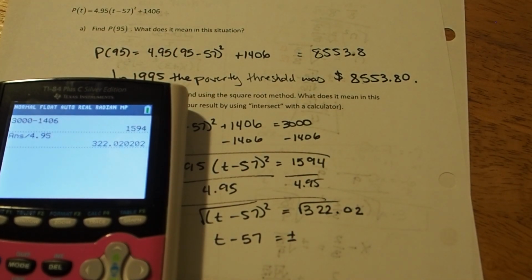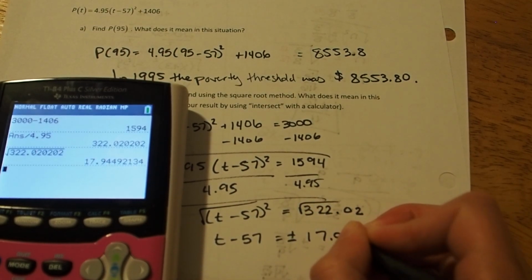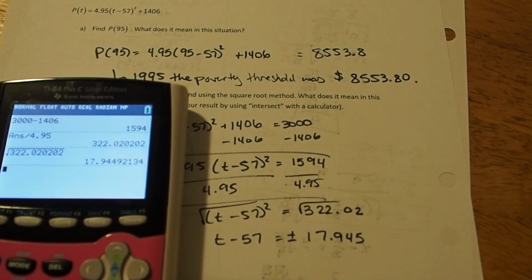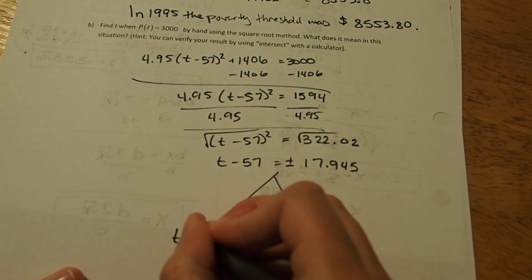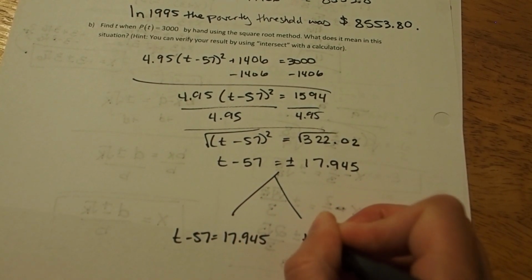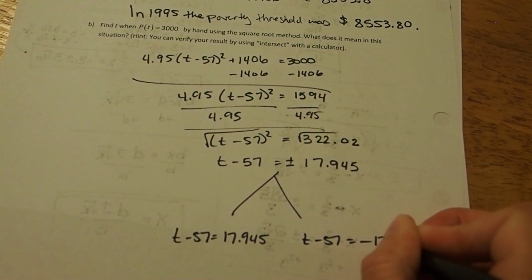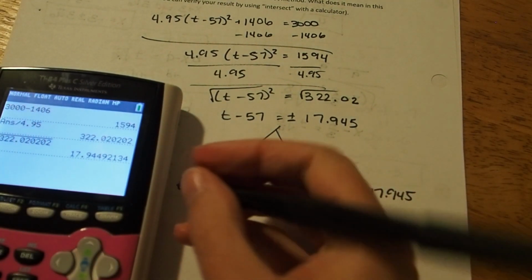I can't simplify that, but because it's a story problem, we want to go decimal anyway. So we've got plus or minus. Let's do the square root of that number. So I hit up and enter to bring the whole number down. So it's going to be about 17.945. Then we're going to add our 57, because these are like terms now, I've gotten rid of the radical. I'm going to separate it into the two pieces, one with the positive and one with the negative before I add. So I've got T minus 57 equals 17.945, and I've got T minus 57 equals negative 17.945. Okay, so I'm going to add 57 in both cases.